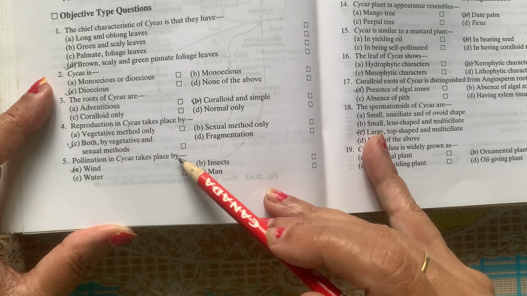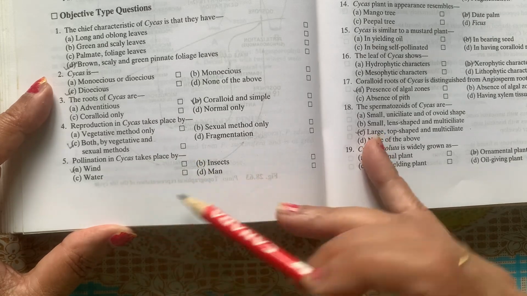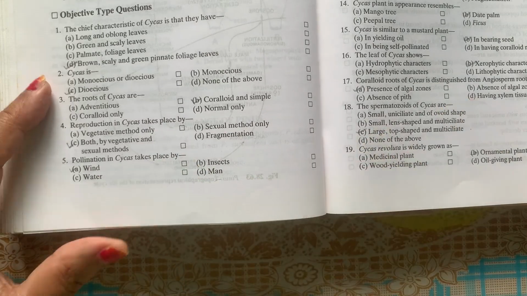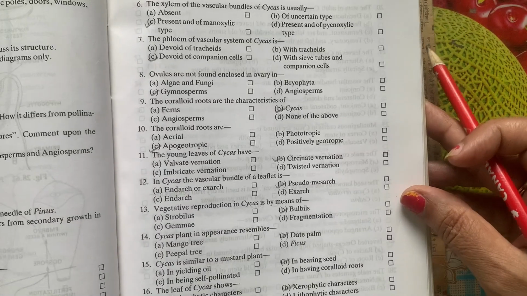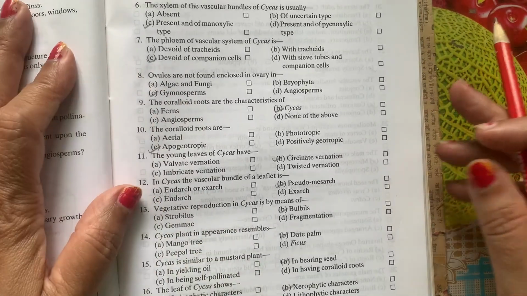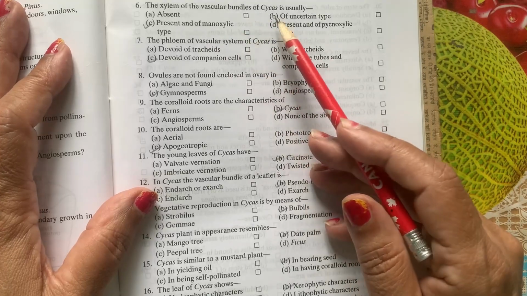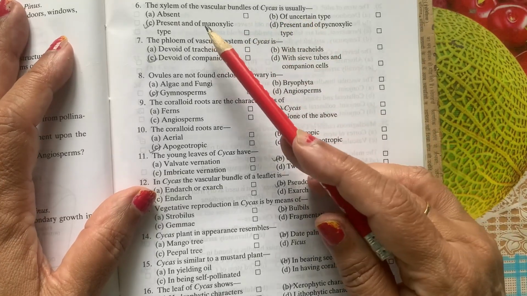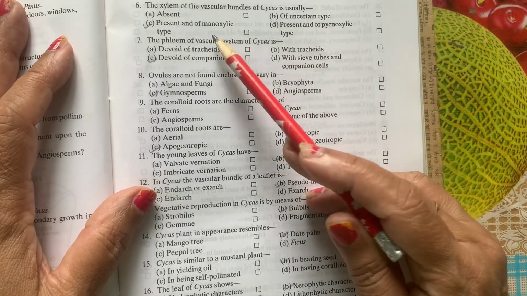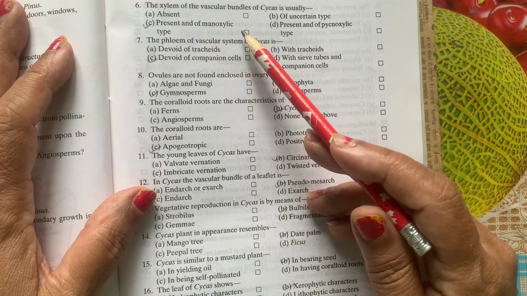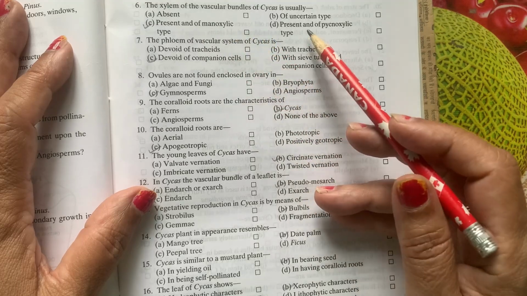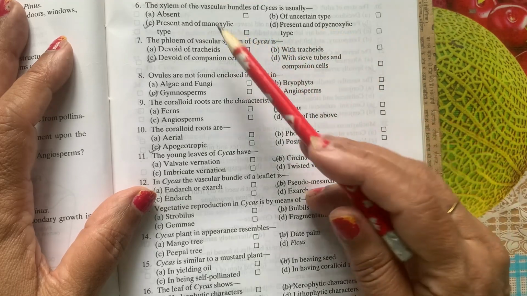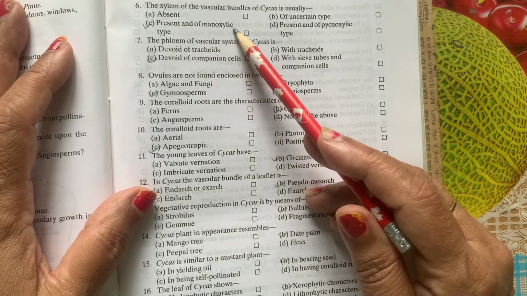Pollination in Cycas takes place by wind, insect, water, man. First option is correct, it is the wind. The xylem of the vascular bundles of Cycas is usually absent, of uncertain types, present and of monocyclic, present and of pycnocyclic type. It is present and monocyclic type.